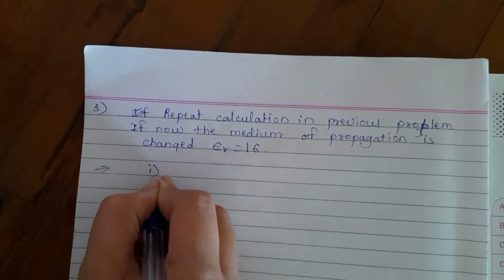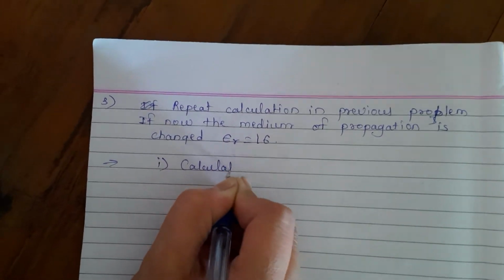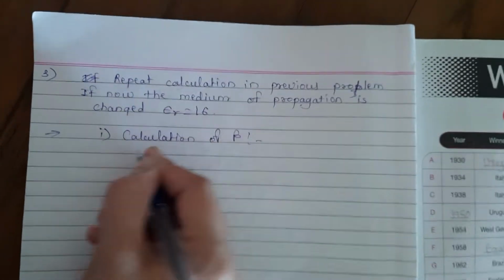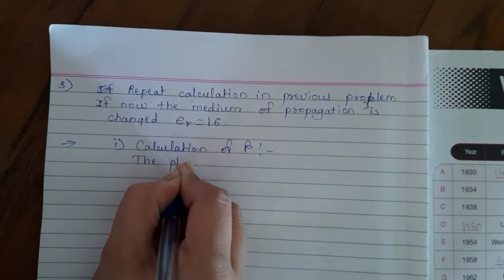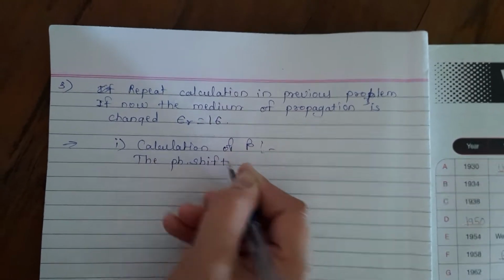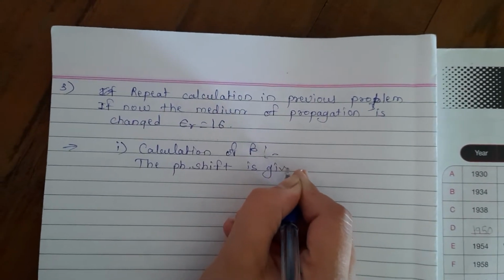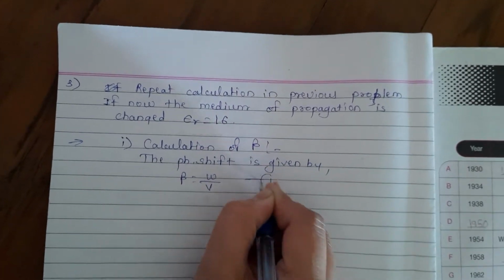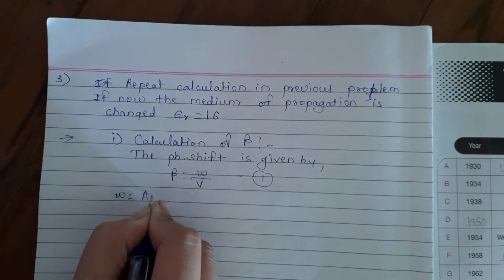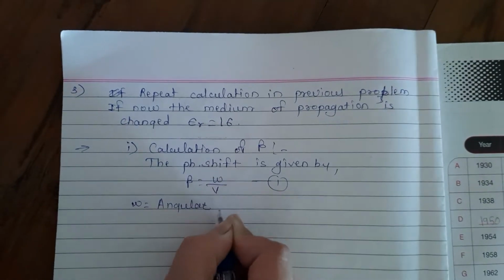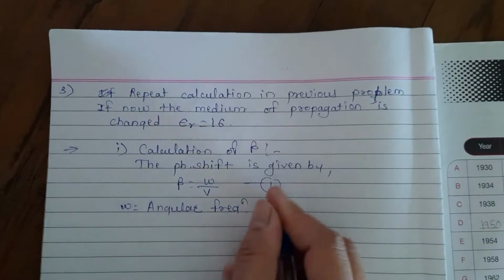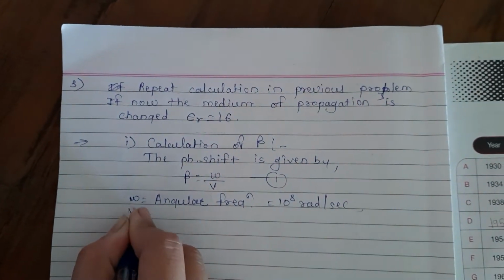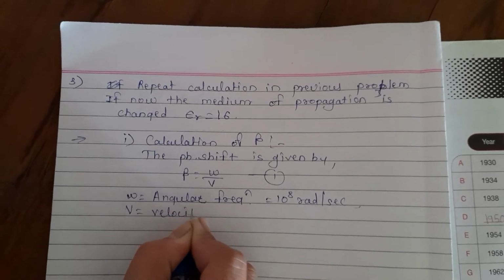So first is calculation of β. So β means phase shift. The phase shift is given by β is equal to ω by v. This is equation 1. Now what is ω? It is angular frequency, which is 10^8 radian per second. Now what is v? V is velocity of propagation.